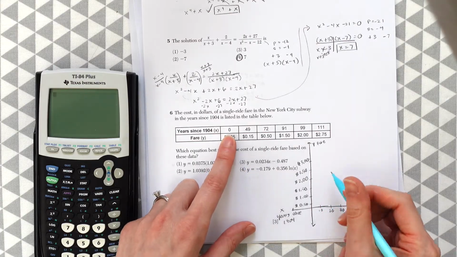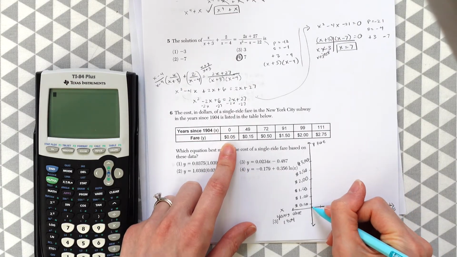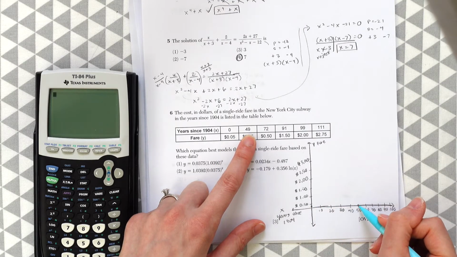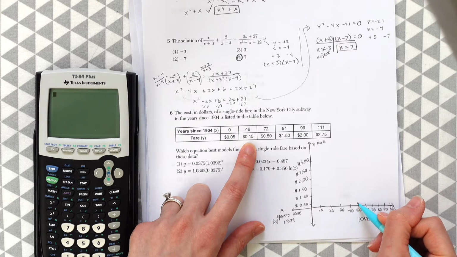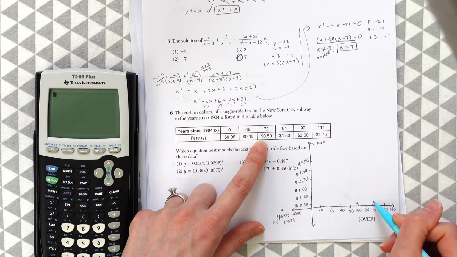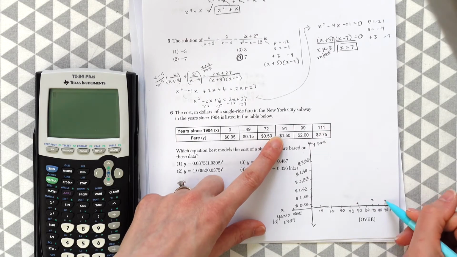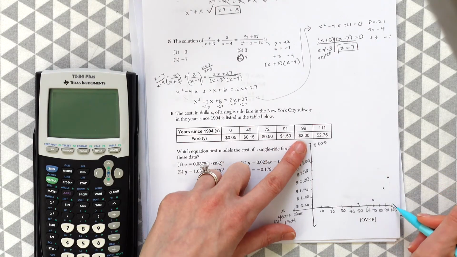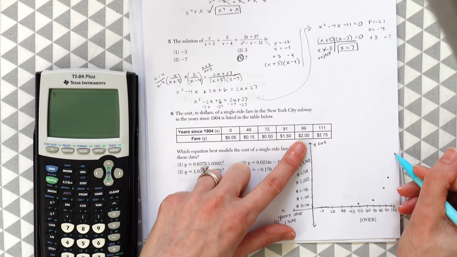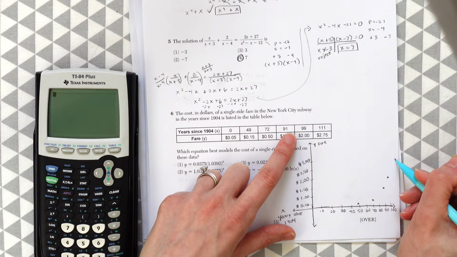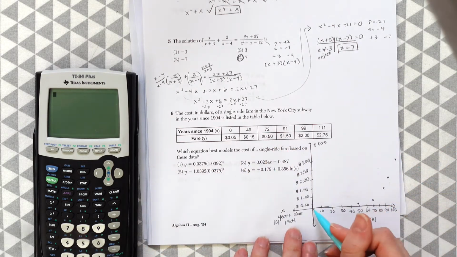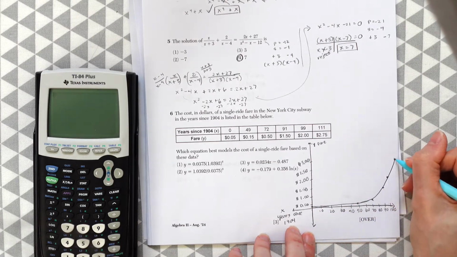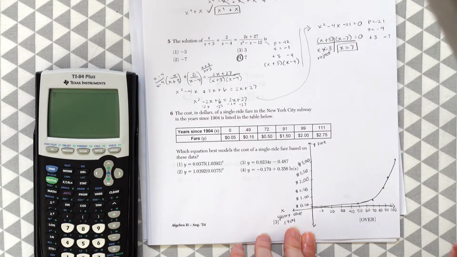So we have, starting at 0, it's at 0.05, so it's about there. Then 49 years later, so about here, it's now 15 cents, so just a little bit higher than that. Then 111 years later, so we're going off the charts here, it's $2.75, so it's about here. So if we connect our data points, notice this looks like an exponential equation.